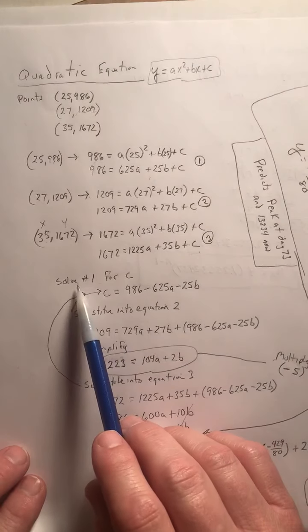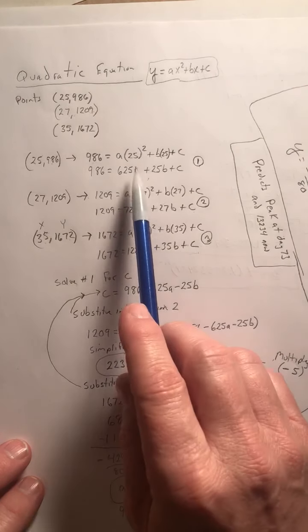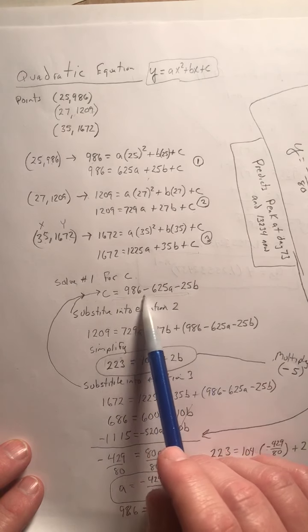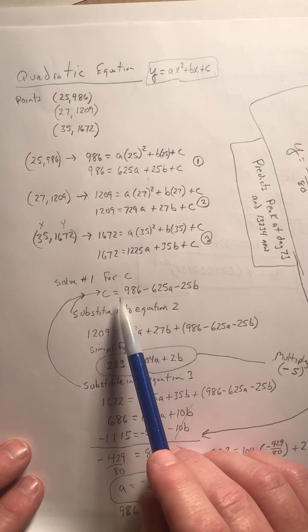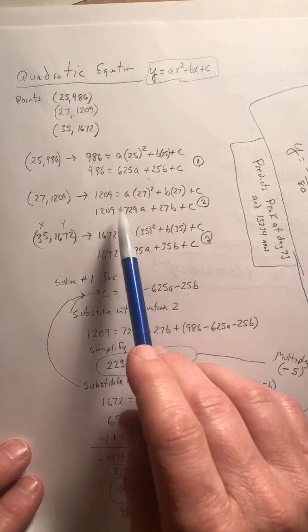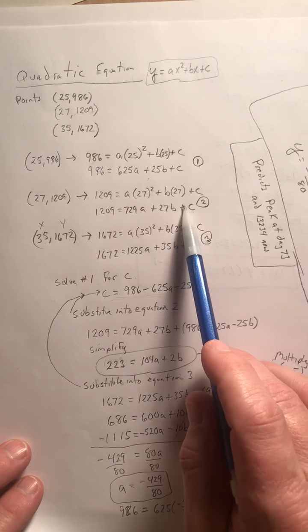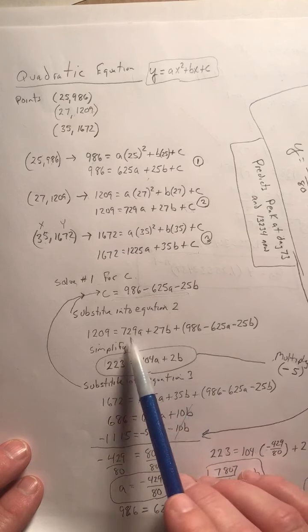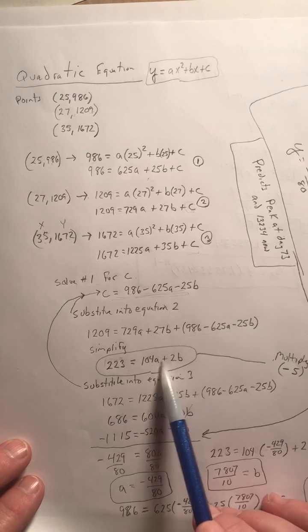Now I solved the first equation for C, and it came up to this. Then I substituted this in for the C in the second equation. I rewrote my second equation, left the C out, and put this in for it. I simplified it, and I got this.